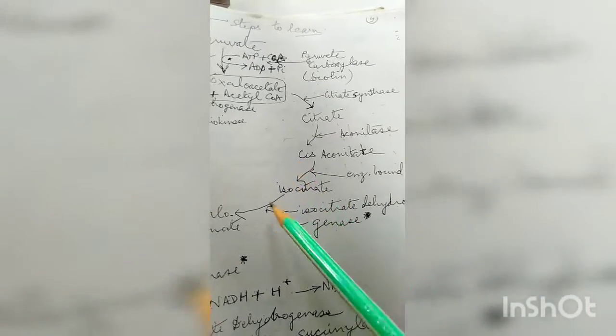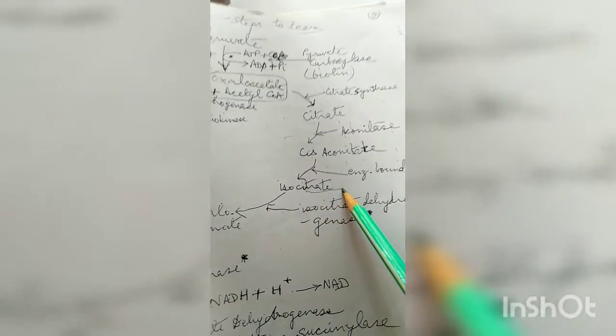Now citrate is acted upon by aconitase to give cis-aconitate. Here cis-aconitate is enzyme bound and it gives isocitrate.